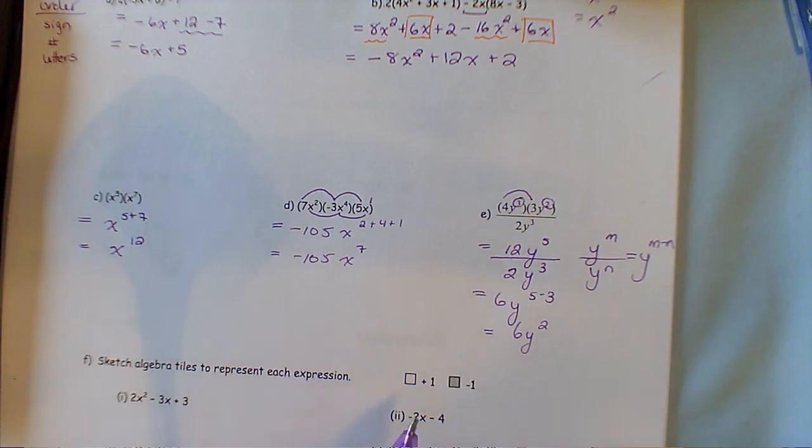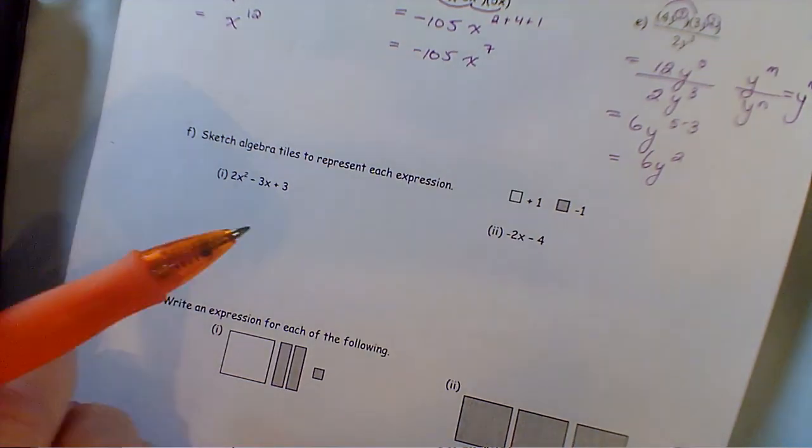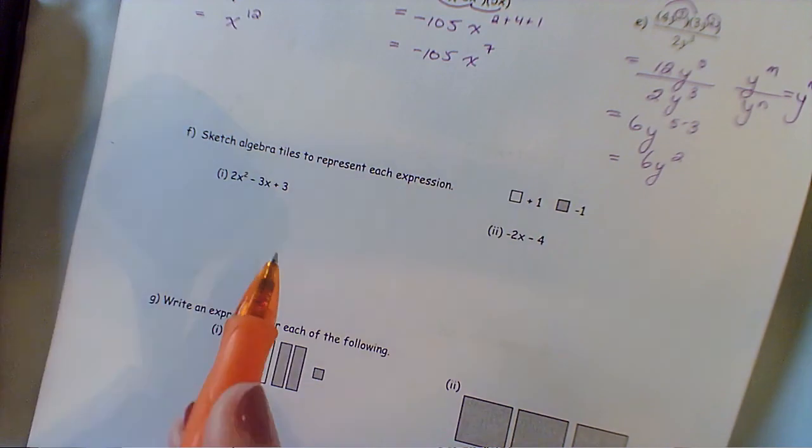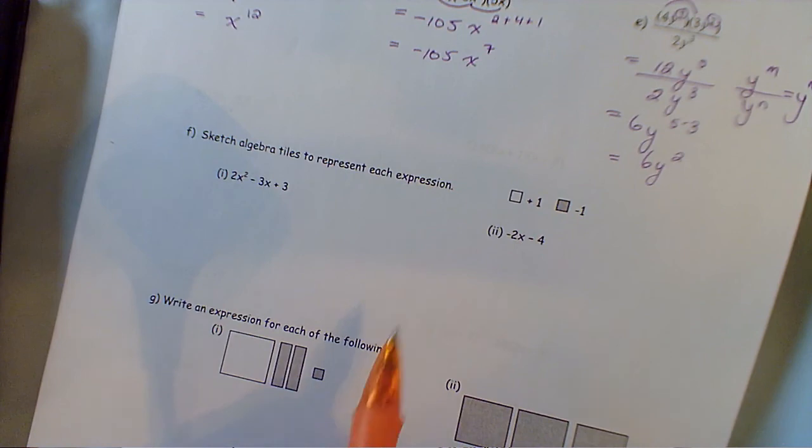So that's it for that area. So it was a review of your exponent laws and a little bit of your distribution. So now let's go down to something that you may have done in elementary school, which is algebra tiles. Those are those little tiles that are white and red, and they're in different shapes. Some are squares, some are rectangles, and some are like little tinier squares.